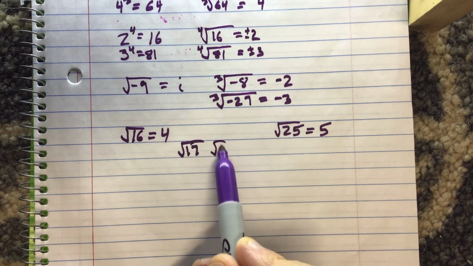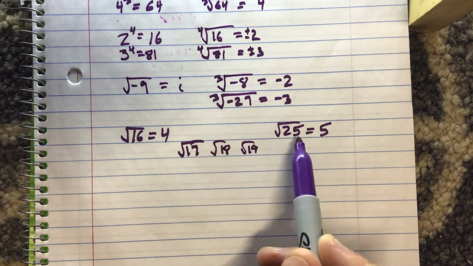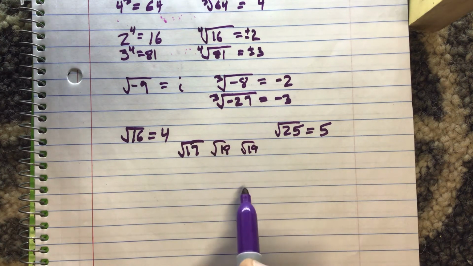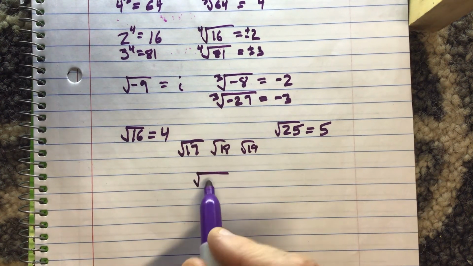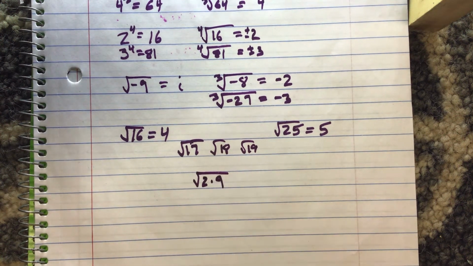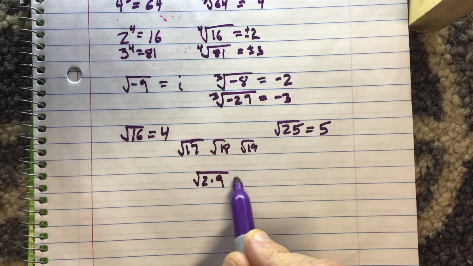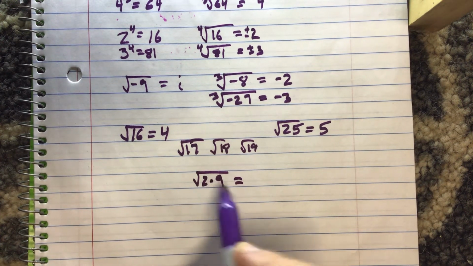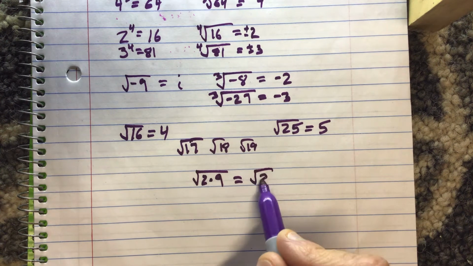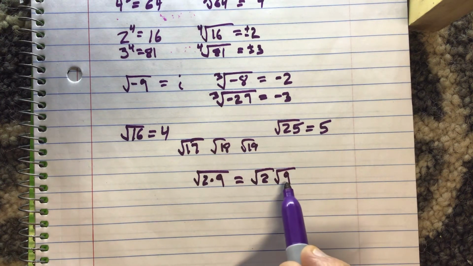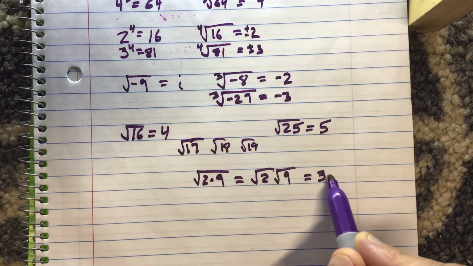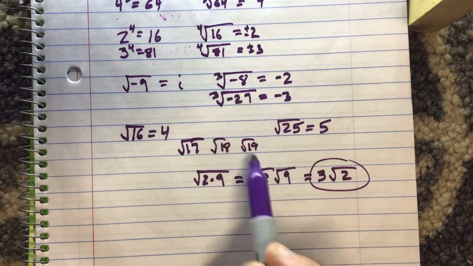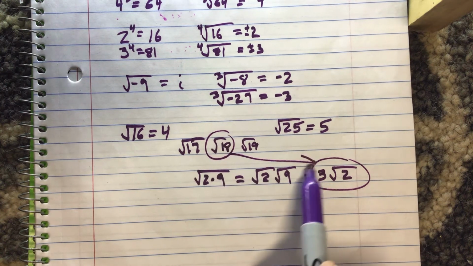Same thing for square root of 18, square root of 19, square root of 20, all the way up to 25. Anything in between here is not a perfect square. However, if you look at 18, you can break it down into the square root of 2 times 9, because 2 times 9 is 18. And there's a rule that says if you have a radical of a product like this, you can break it into separate radicals. So that's the square root of 2 times the square root of 9. Well, the square root of 9 is a perfect square. It's exactly 3. So you can call this 3 instead of calling it the square root of 9, and say that this equals 3 times the square root of 2. So you're breaking down the square root of 18 to look like this.